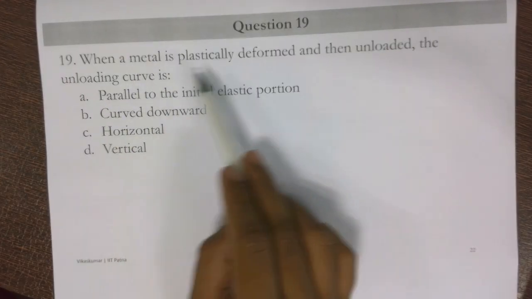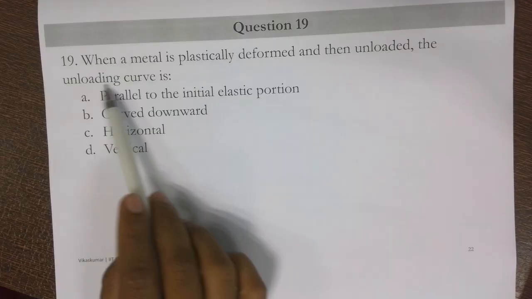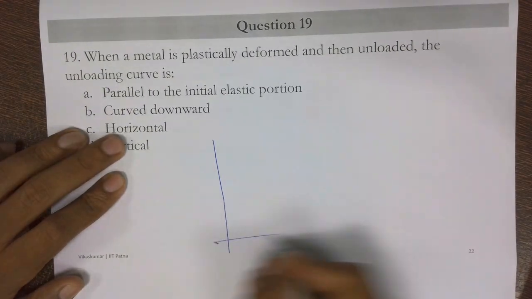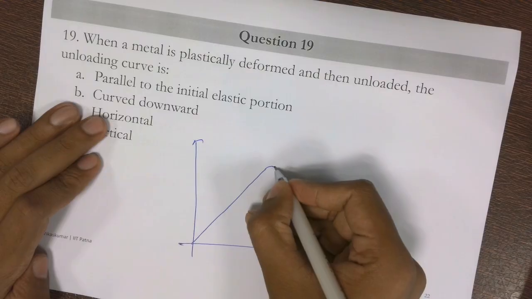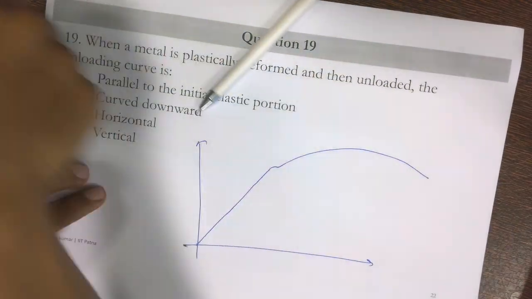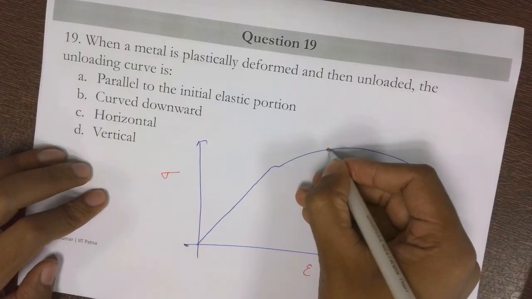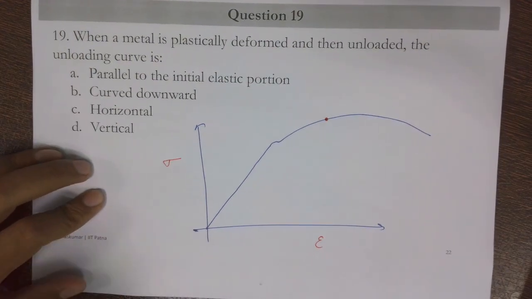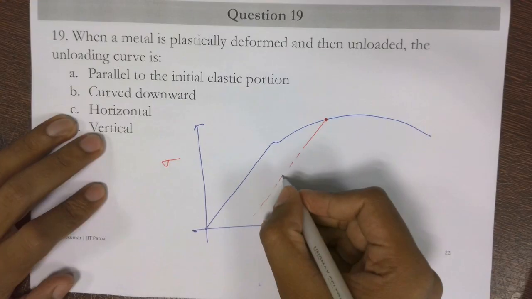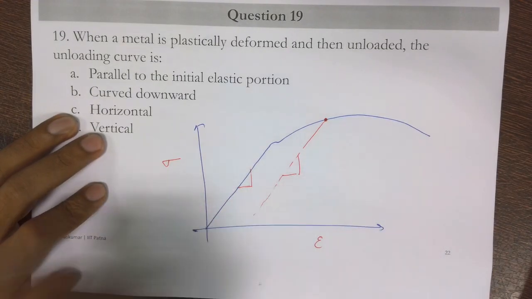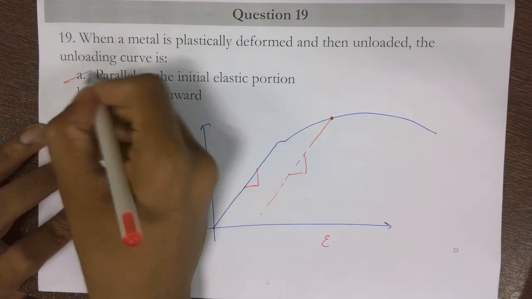When a metal is plastically deformed, we cross the yield strength and then unload. The unloading curve is, this is how it was going. Now let's say this is the stress strain curve. We deform the material and we get to this particular point. Now we are unloading. The unloading slope will be the same as the initial, parallel to the initial elastic portion. Option A will be the right answer over here.